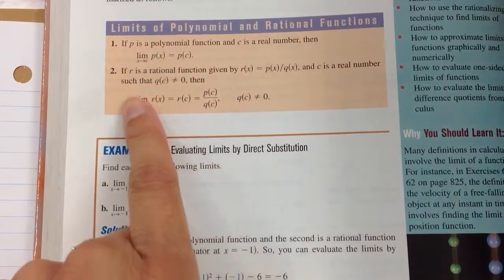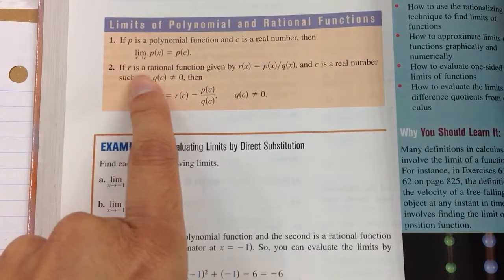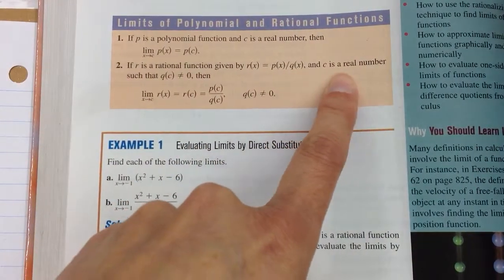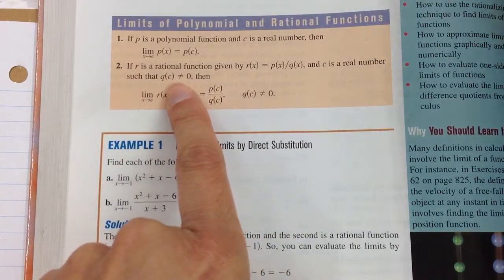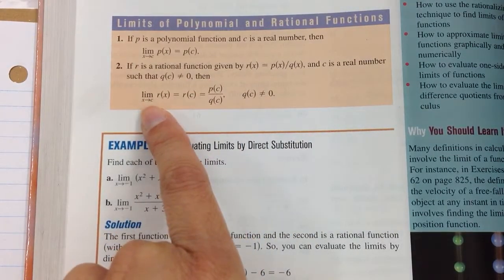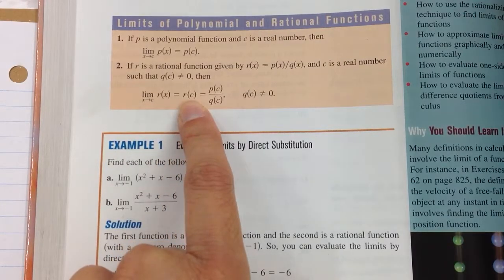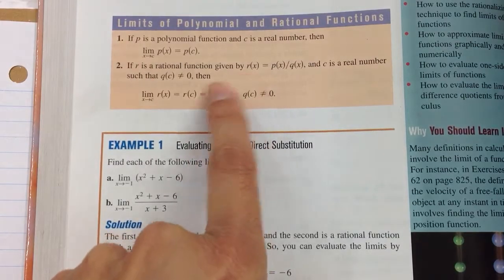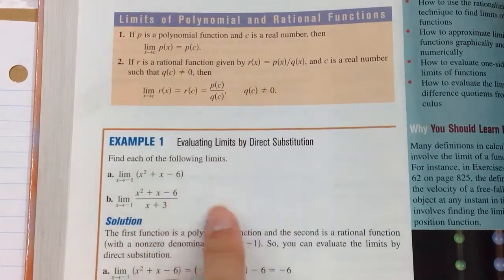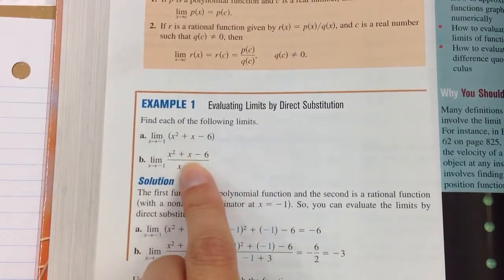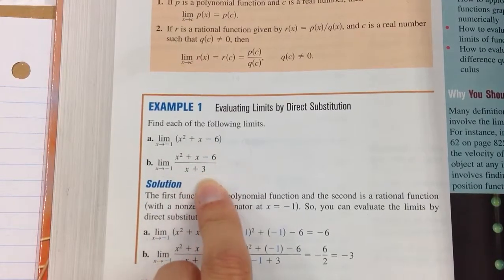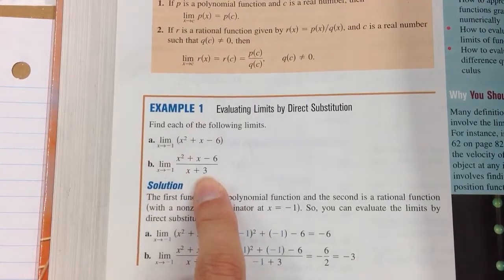Okay. The second rule here says if r is a rational function given by r of x equals p of x over q of x, and c is a real number such that q of c does not equal 0, then the limit as x approaches c of r of x, or r of c, we're going to plug this c into there, is the same thing as p of c over q of c, because r is p over q. So p over q is just like two polynomial functions, and again, all you have to do is plug that number into there, and as long as you don't get 0 over 0, that's going to be your limit. So it's just direct substitution, okay?